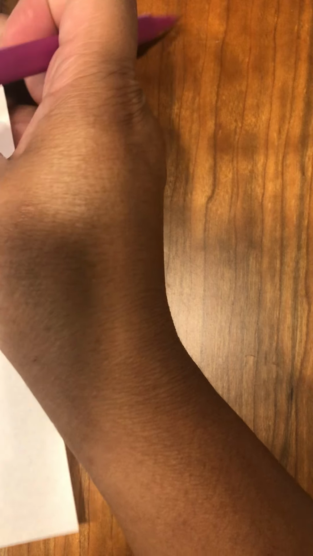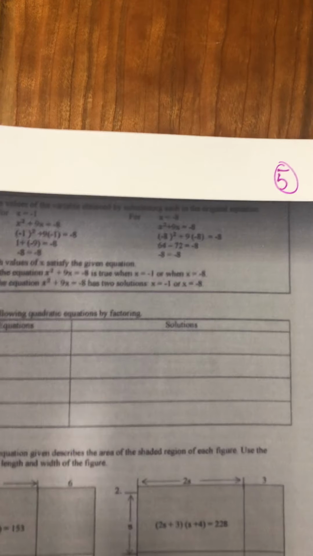I'm sorry I got the pages mixed up. So this is actually the page that I was working on the second video, it was actually page 8. No wonder your teacher was showing you some equations you haven't learned yet. So anyway, I'm going to mark your pages. So this is page number 5.